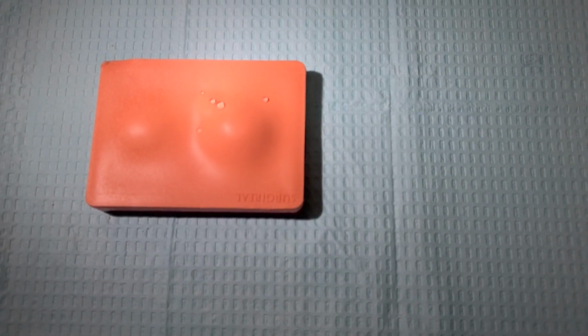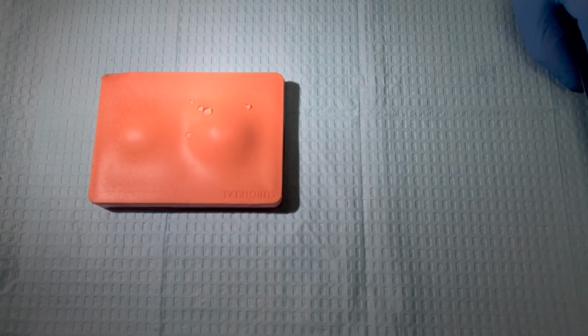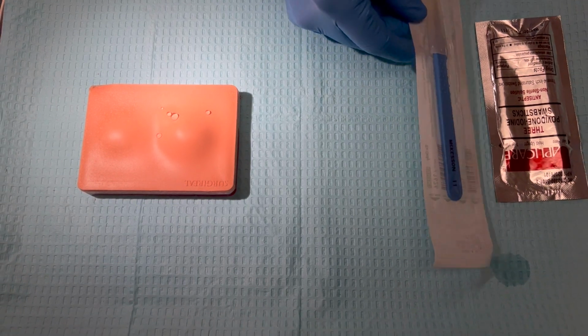Now that we have achieved anesthesia, I'm going to go ahead and set out my equipment necessary for this procedure. I like to line things up in order of use.